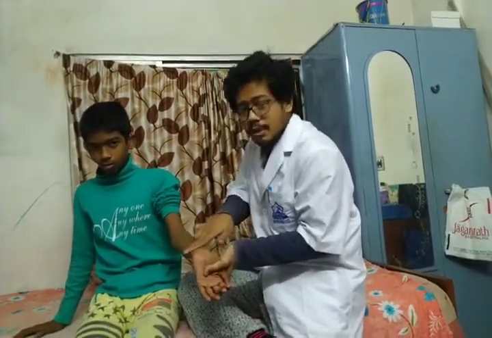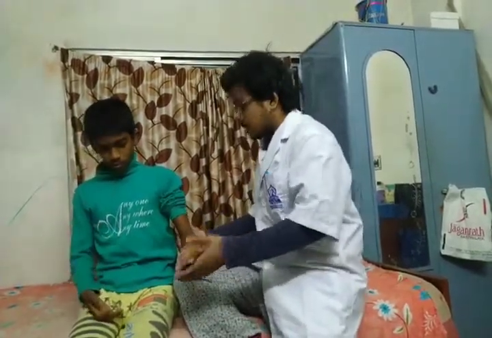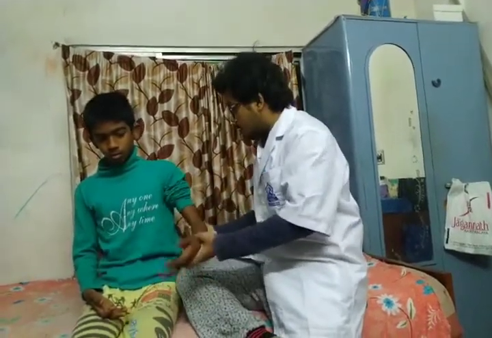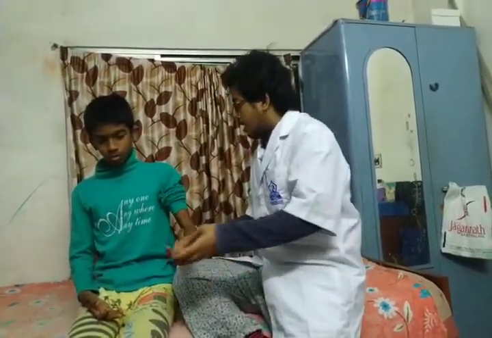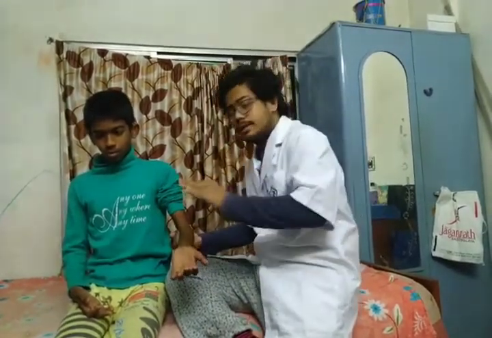Just 1 inch above the wrist, you can palpate there. Now we will go for grade 3 first. Same position for the patient: half sitting, elbow supported by the therapist. The elbow is flexed 90 degrees. The range of motion is 0 to 80 degrees.